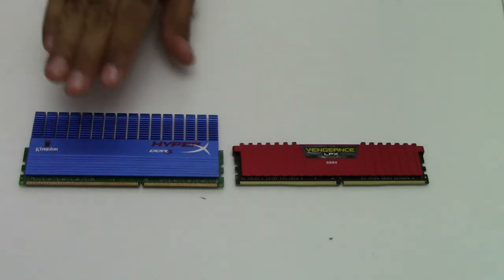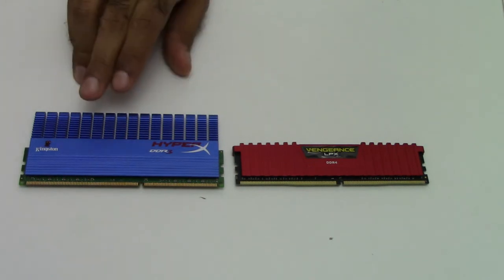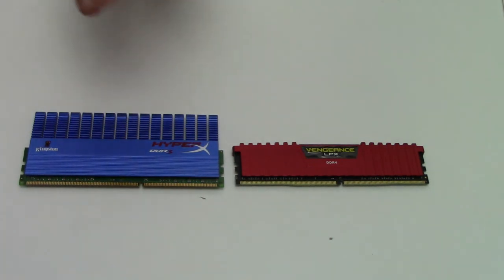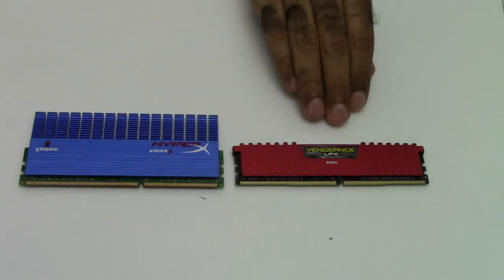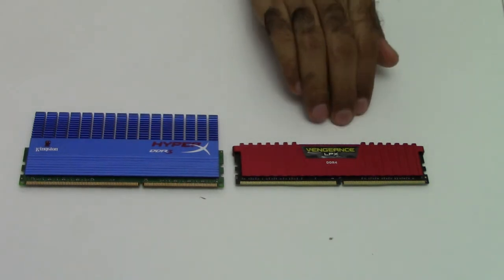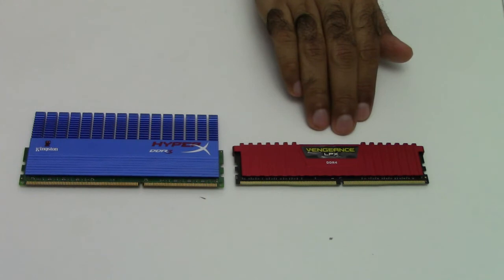DDR3 can go up to 64 GB of RAM on X79 motherboards or 32 GB of RAM on Z series motherboards, Z97 or Z87. DDR4 can go today up to 64 GB, but when you have the 16 GB DIMMs available in the market, it will be able to go up to 128 GB, and we don't know the maximum potential yet.